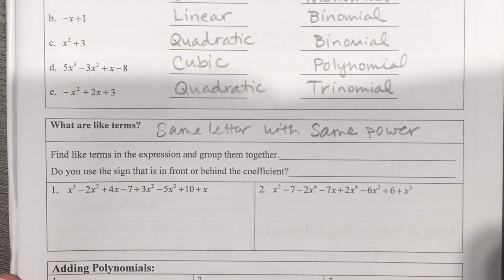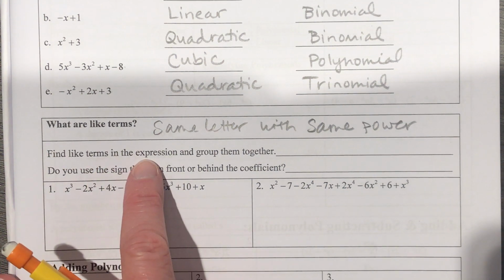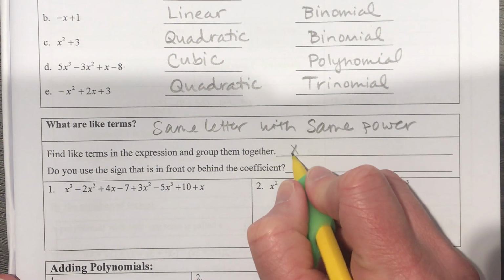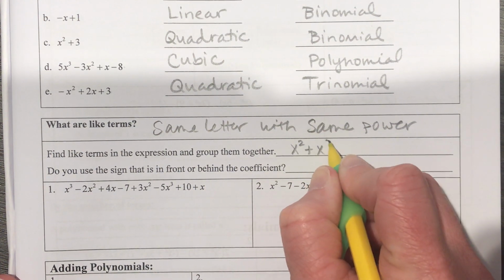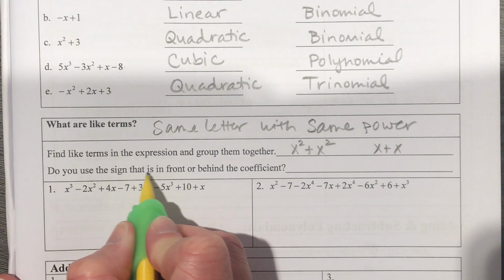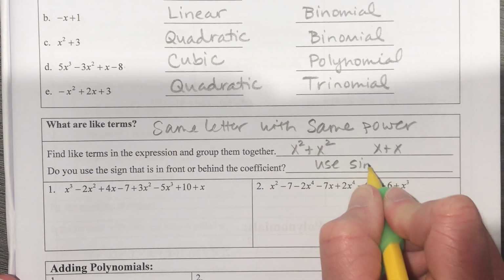And so I'll actually finish with this here before we start combining. Find like terms in the expression and group them together. That would be our first step. So an x squared with an x squared, or an x with an x. And then do you use the sign that is in front or behind? You want to use the sign in the front.